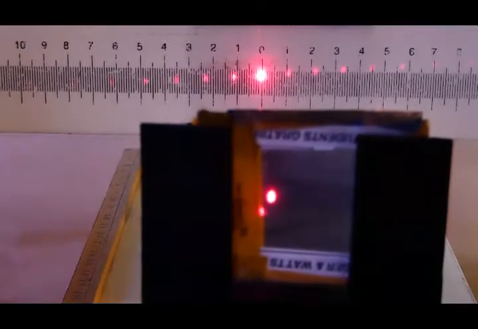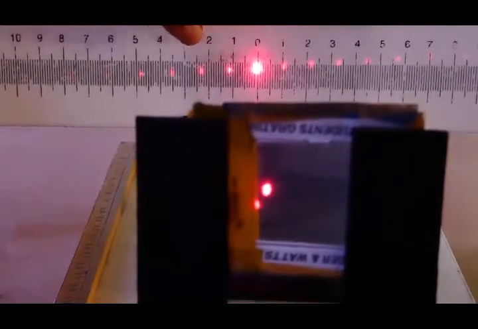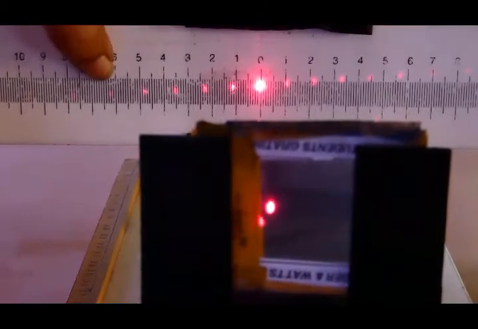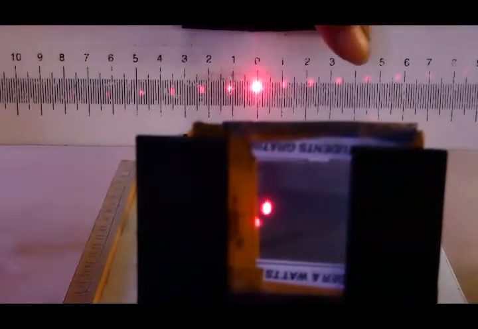Now you can see the first order, second order, third order, fourth order and fifth order. The fifth order is very dull, but you can observe it. Thereafter you can't see any more. Similarly on the right side.